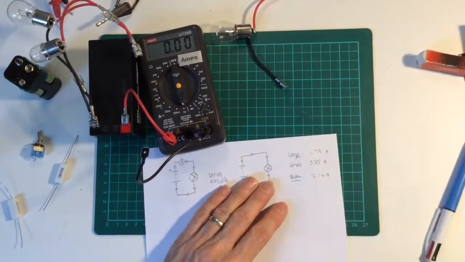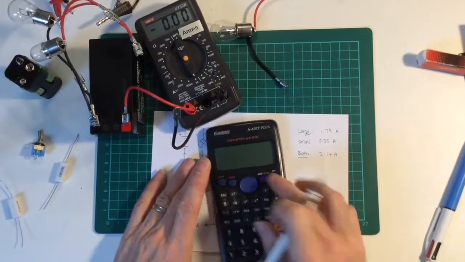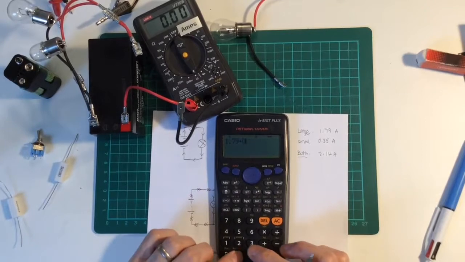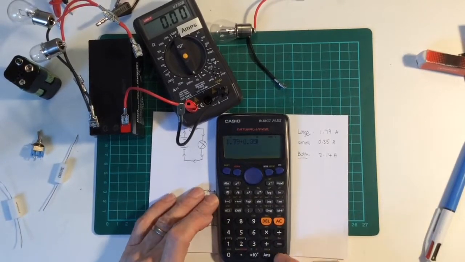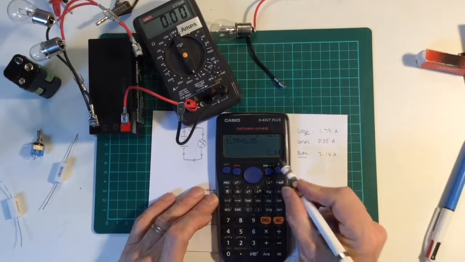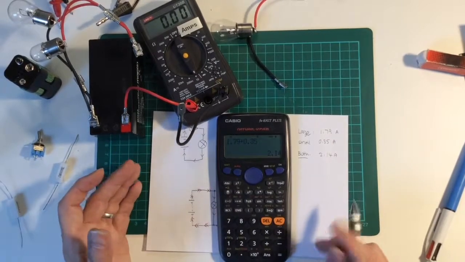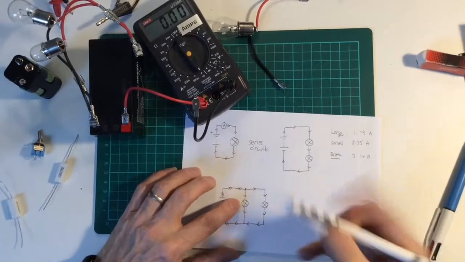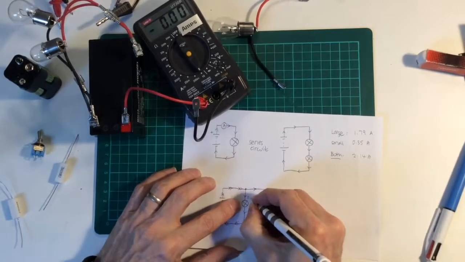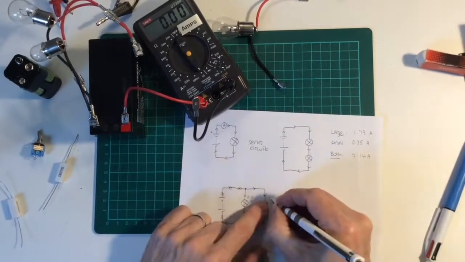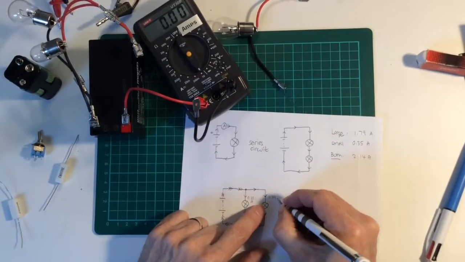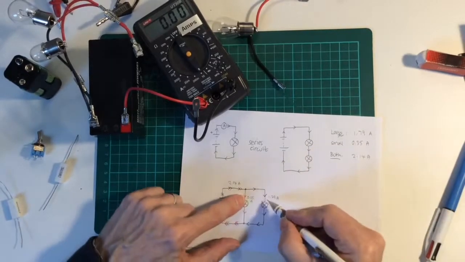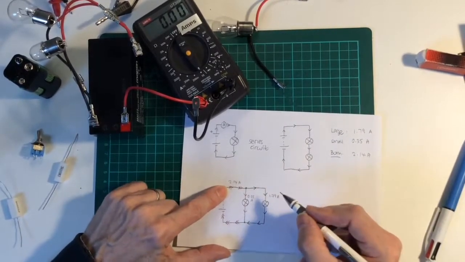Right, let's add up these two and see what we get. So 1.79 plus 0.35 equals 2.14. So as if by magic, our prediction has worked. If I measure the current through here, it was 0.35 amps. This one was 1.79 amps, and here it was 2.14 amps. These two add up to be the same as that one.